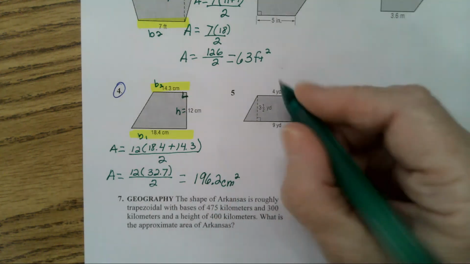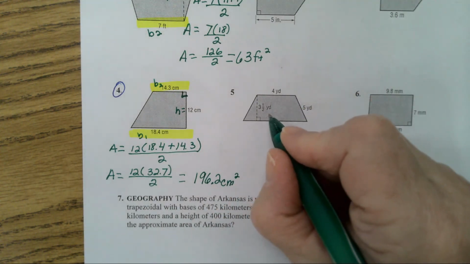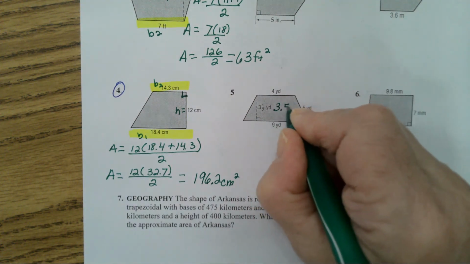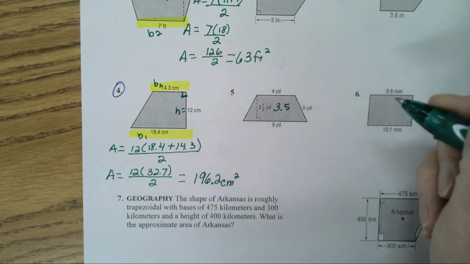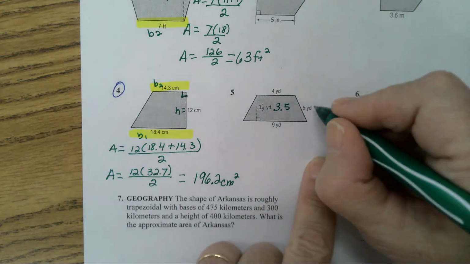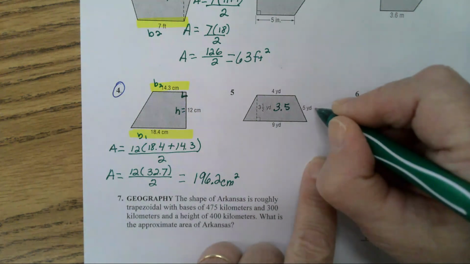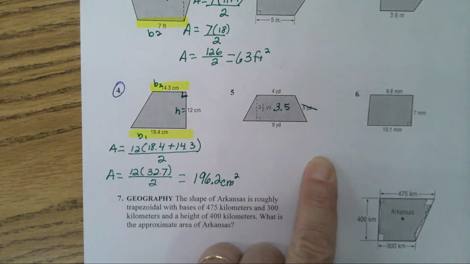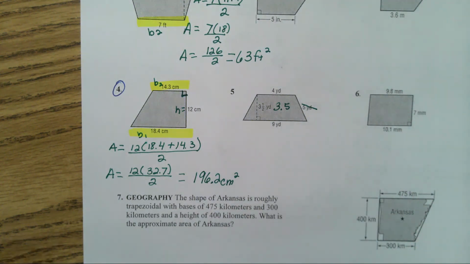In number 5, instead of using the fraction 1/2, you can use 3.5 for your height. Now, in number 5, are you going to use this 5 here? No, you won't need that number for your area, do you? No. All right, so I'm going to let you go ahead and work hard. I'm going to walk around the room. If you are working hard, after I'm done walking around the room, I'll let you work in partners.